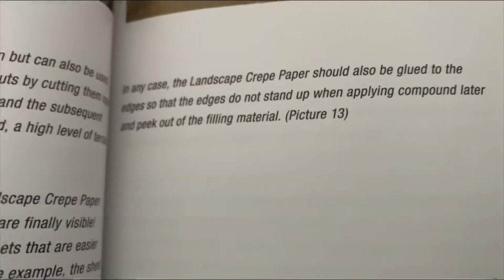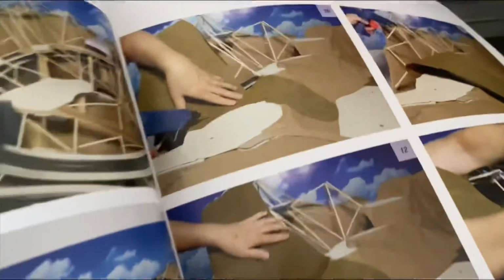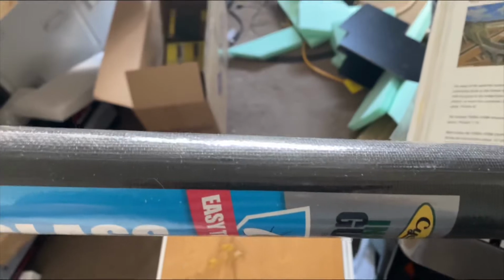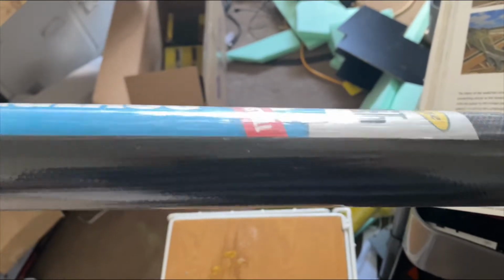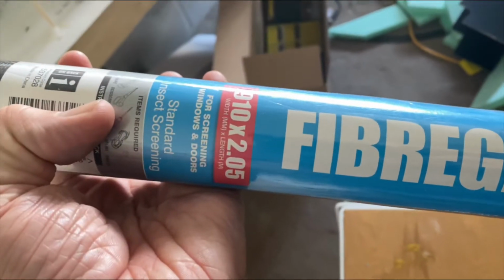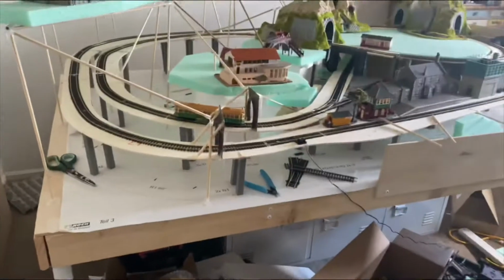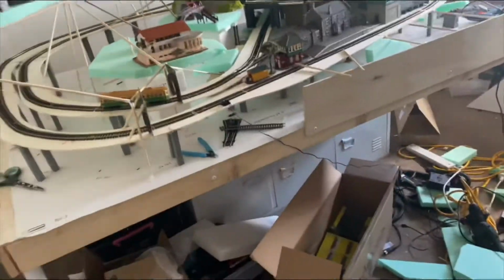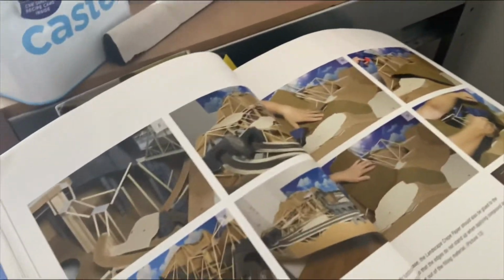Landscape crepe paper should be glued to the edges so the edges do not snap. Right, I'm not going to use crepe paper. We're going fiberglass. Got here, fiberglass. Plain old fashioned English, this is reinforced fly wire, insect wire that you use in your windscreens. It is 910 wide, 2 meters long. That's 2 meters long and 1200 wide for the whole board, and we're only going to be using it up there. So that, and it's better for putting plaster onto paper mache.